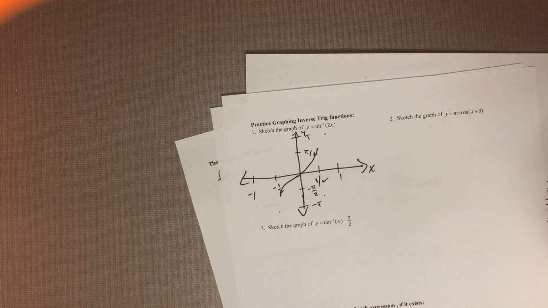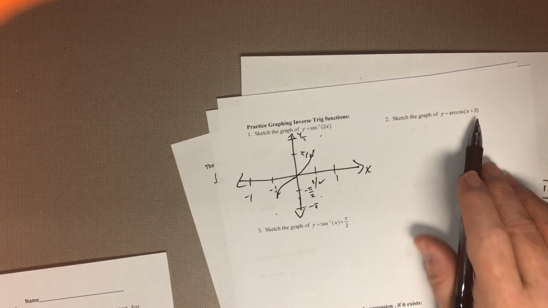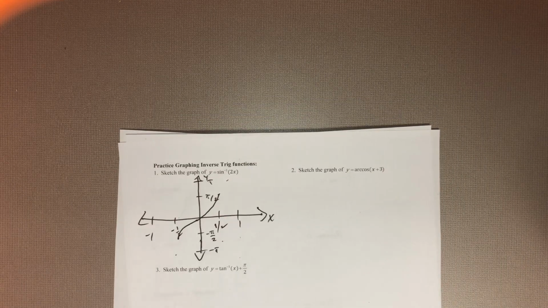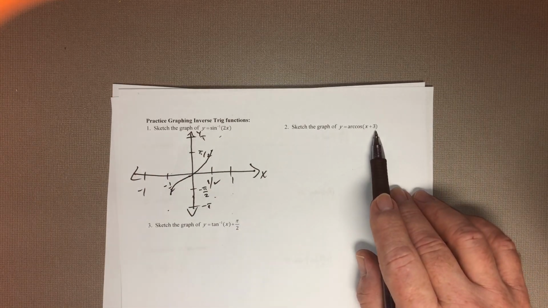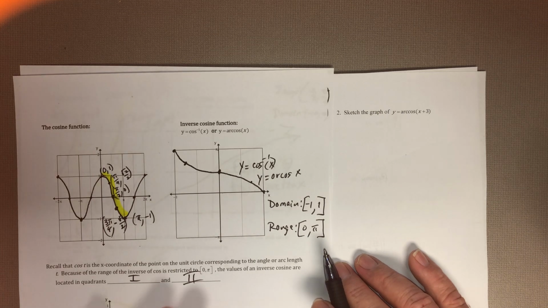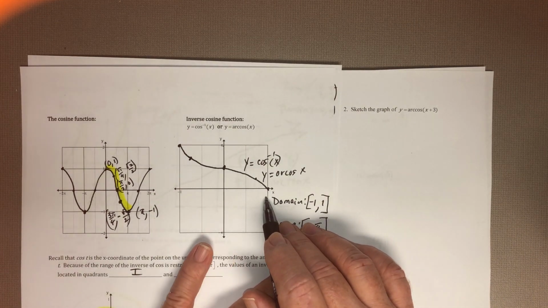Next, let's do the arc cosine of x plus 3. That would take your inverse cosine parent function and translate it 3 units to the left. Here's the parent function itself that we just wrote down, and we're going to take that and move it 3 units to the left.